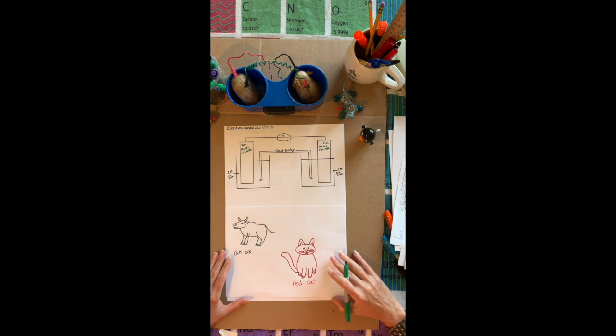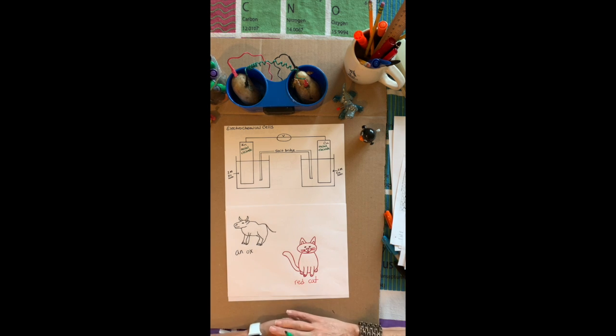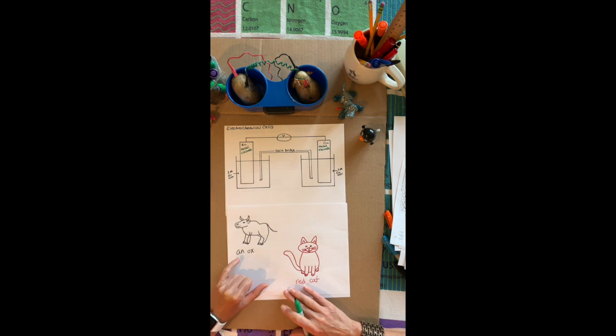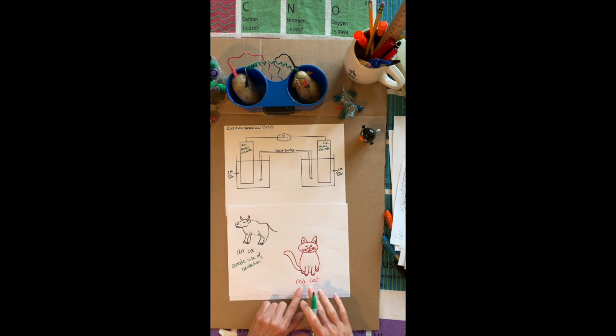And I'm going to go back to my lovely drawings that I showed you before. An Ox and Red Cat. This is going to help us. The anode, new word for you. The anode is the site of oxidation. The cathode is the site of reduction.